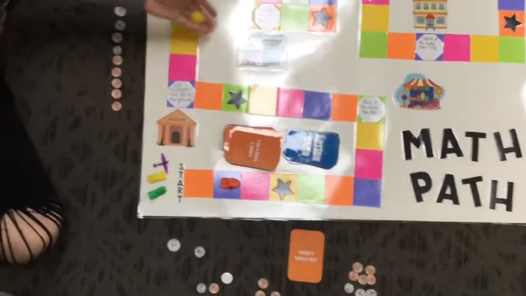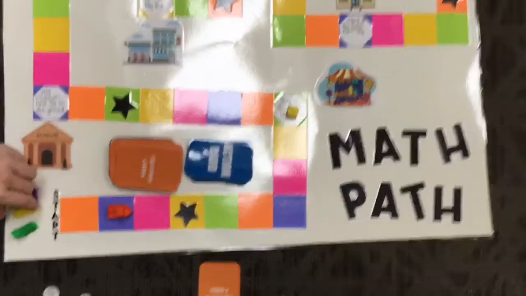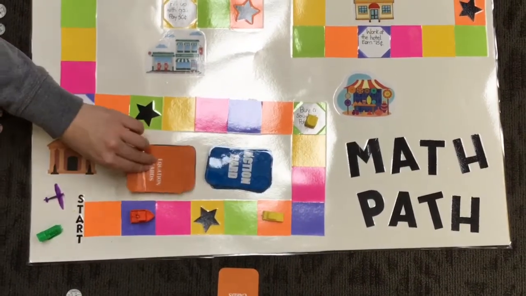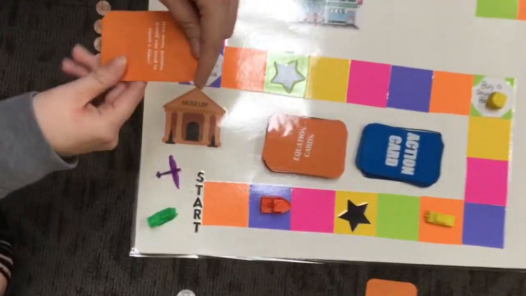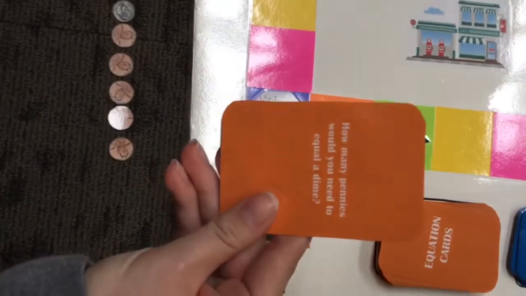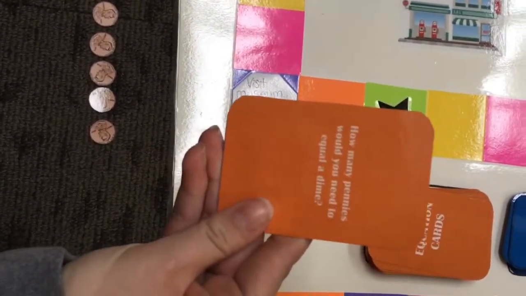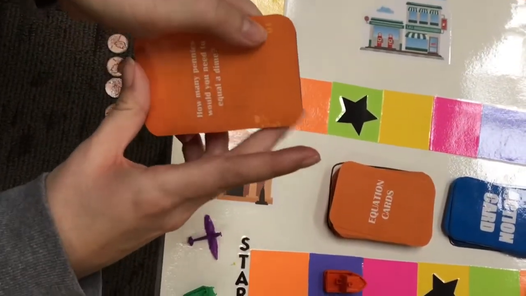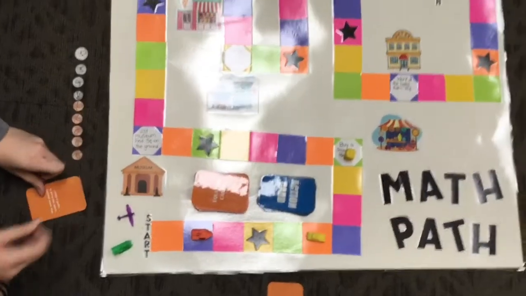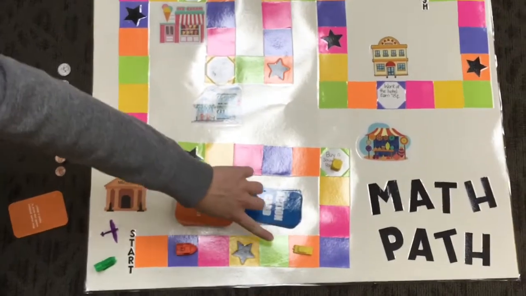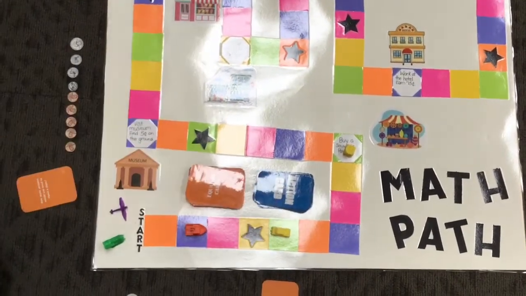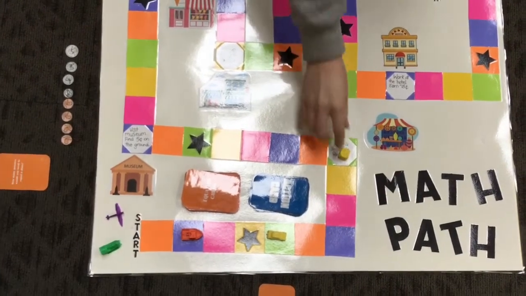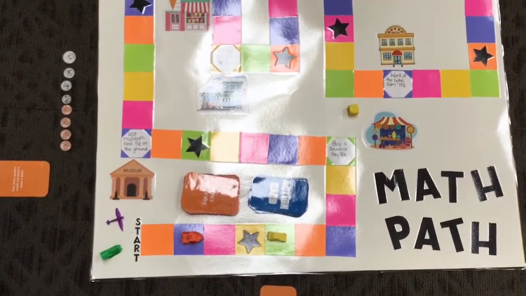Okay, so I'm gonna roll the dice, and I rolled a 6. 1, 2, 3, 4, 5, 6. Draw an equation card, and it says, how many pennies would you need to equal a dime? I'm gonna say 7. Oh no, it's 10. So I didn't get it right, so I would move back a space, is that correct? Just 1 space, and then you'll lose a penny, so you have to give the penny to the banker. Thank you very much.